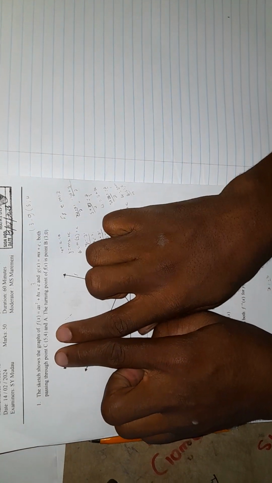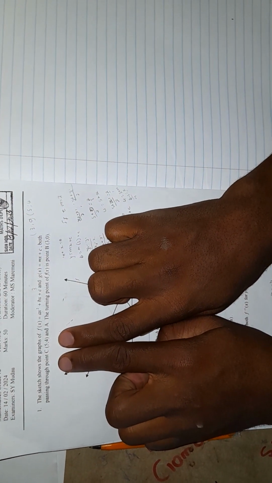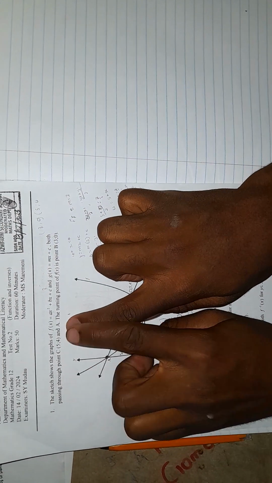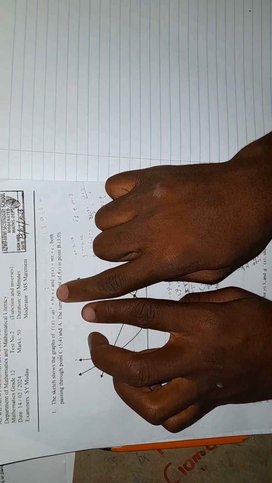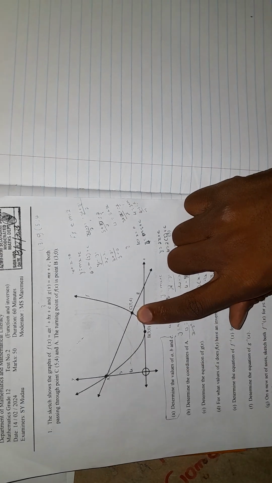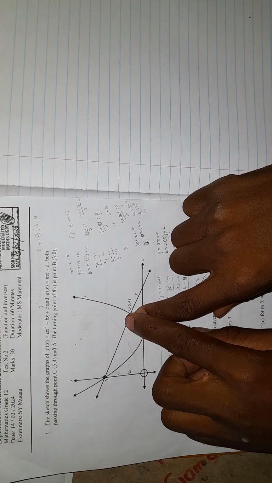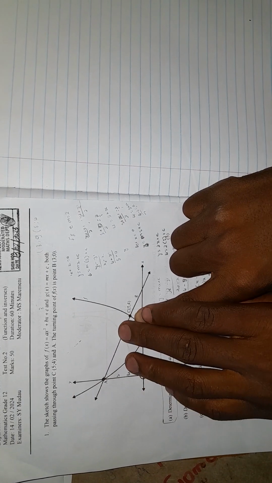I'm opening this graph. I'm reading the provided information, right? So I'm going to say the sketch shows the graph of f of x equals ax squared plus bx plus c, and g of x, both passing through the point C. The point C, this is the point of what? Intersection is provided. So we must never expect a question saying that we must calculate intersection, because they provided the equation of what? Intersection.